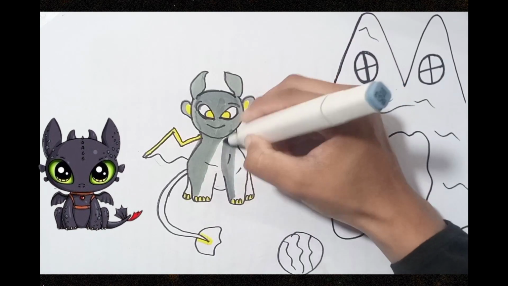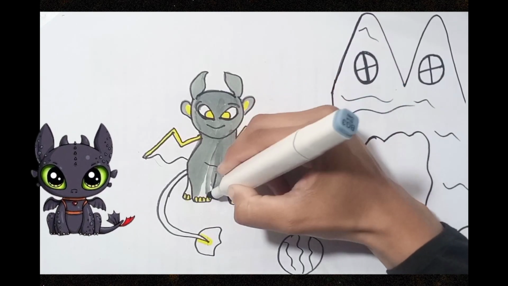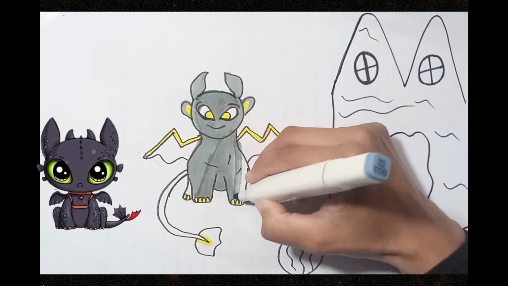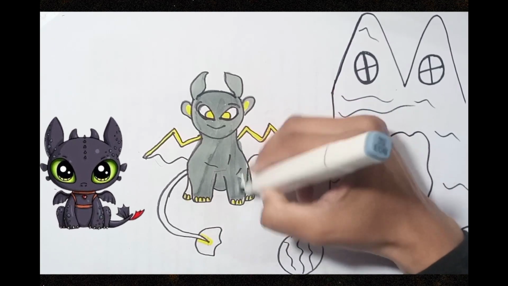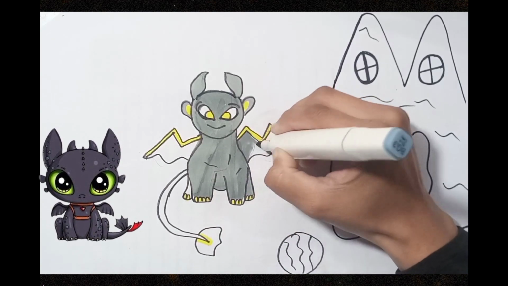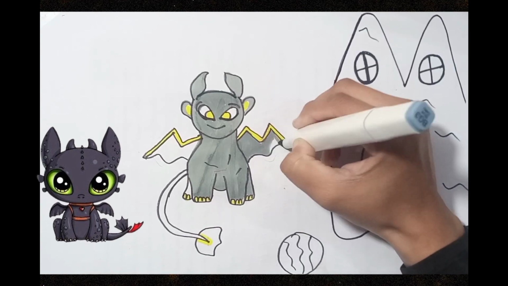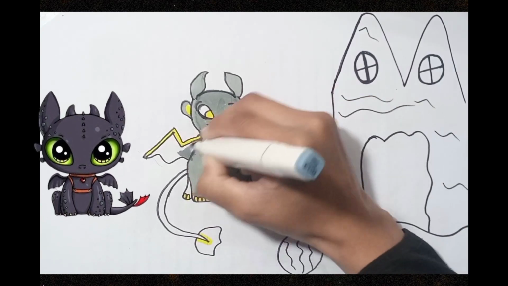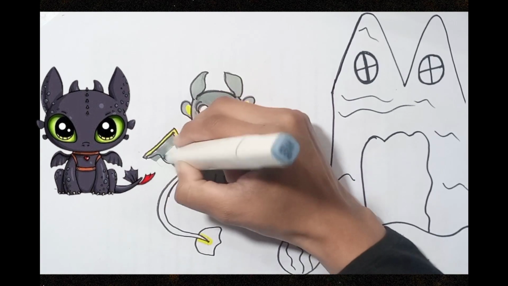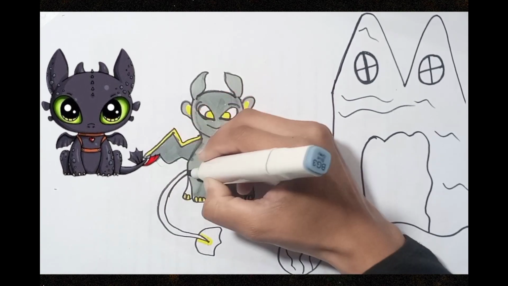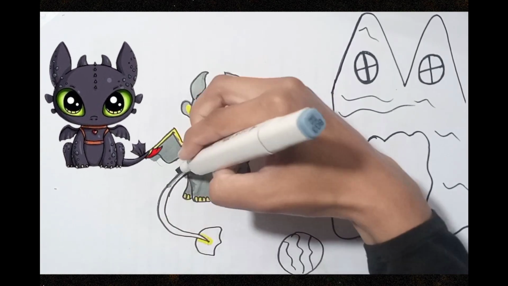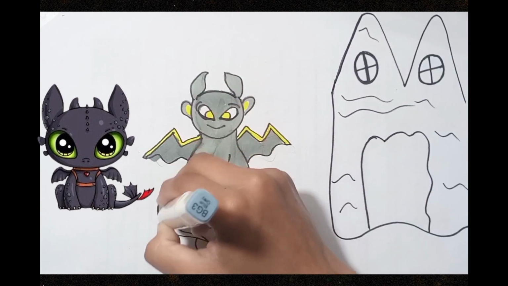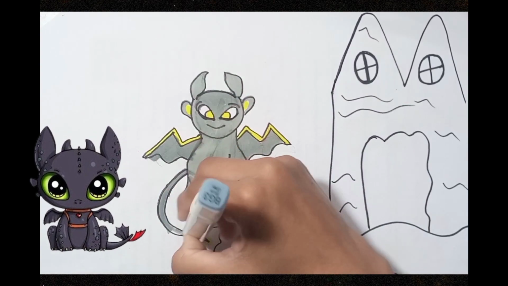Now coloring with me kids step by step. See how I am doing coloring in the cartoon character of Toothless dragon. T for Toothless, a cute little dragon. Now coloring with me. Now I am finishing grey color in other parts of the dragon's body. Now this is the dragon's tail. T for tail.